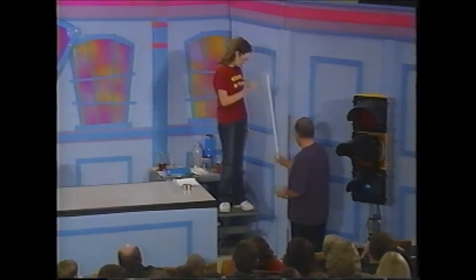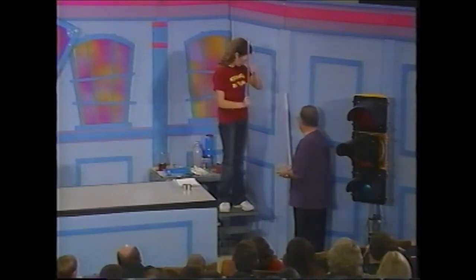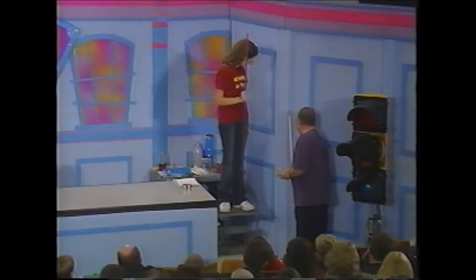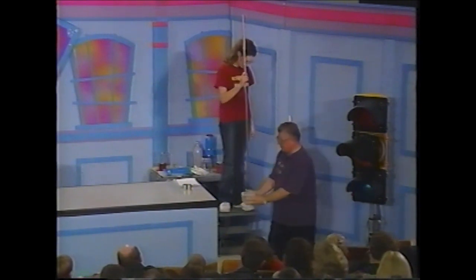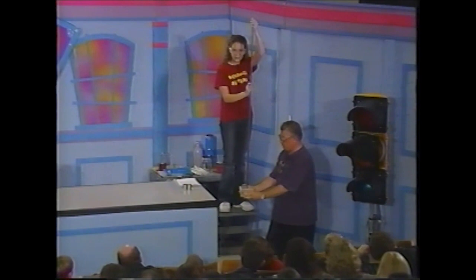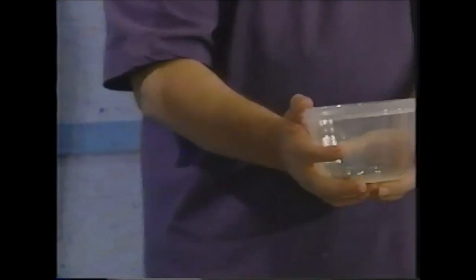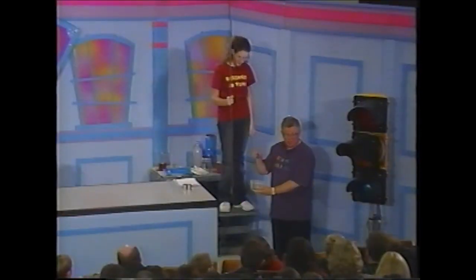Let's try it with the copper tube now. With the copper tube. So here's the copper tube. I put the plastic tube over here. And I'm ready. Okay. 3, 2, 1. Wait a minute. Did you see what I saw? The magnet came down slower, right?